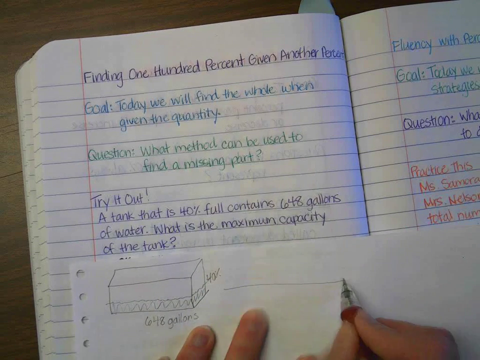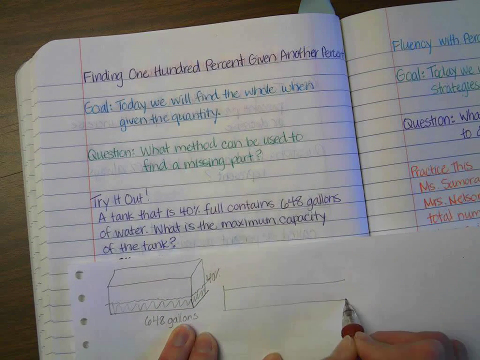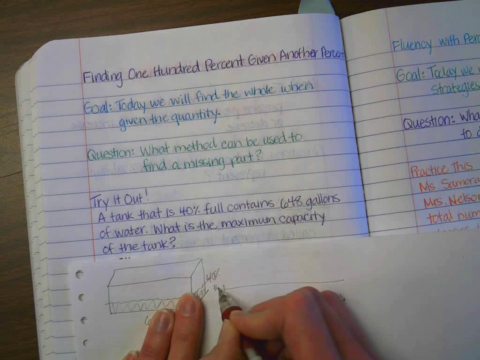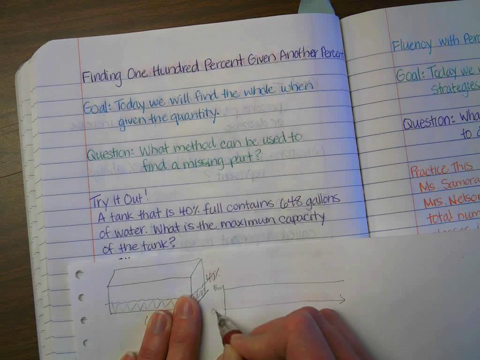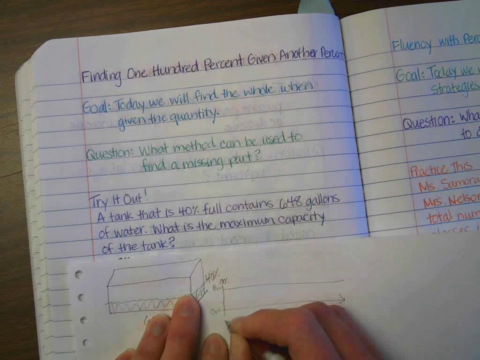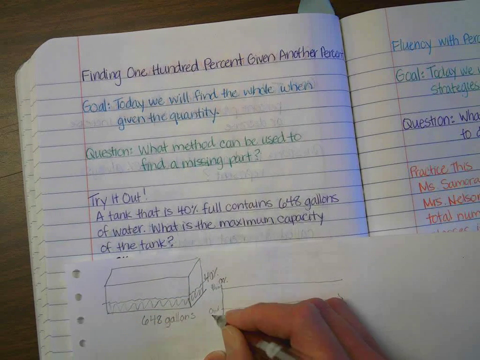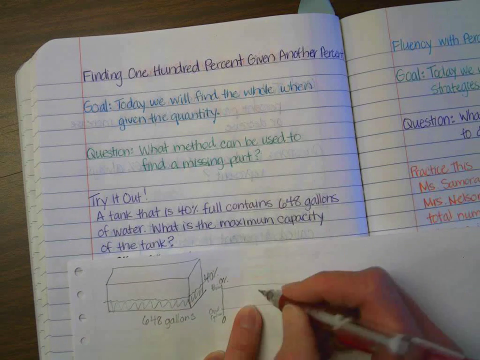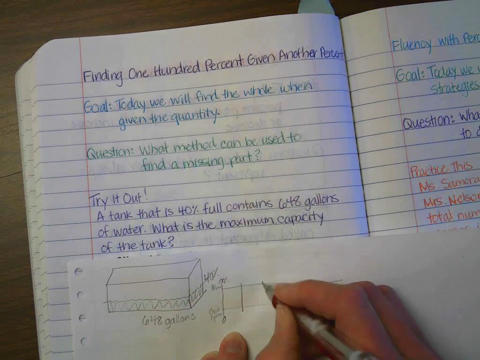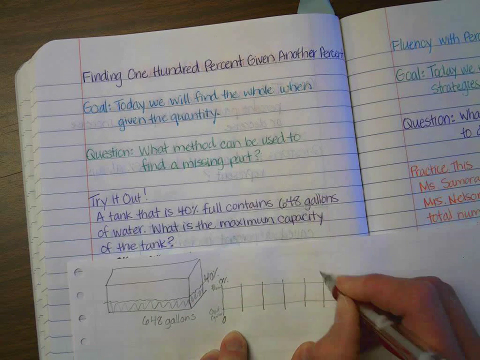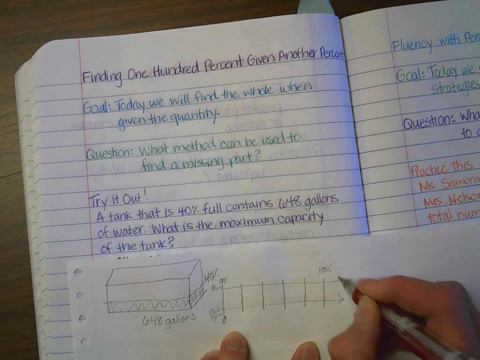So I like to go back to my handy dandy double number line. Okay, some of you like it, some of you don't. Percent for me is on the top. Quantity for me is on the bottom. And I know that this is 0%. This is 0 gallons because we're talking about gallons right now. And we know that 40%. So I'm going to cut it into 20s so that I have that. And then here would be 100%.